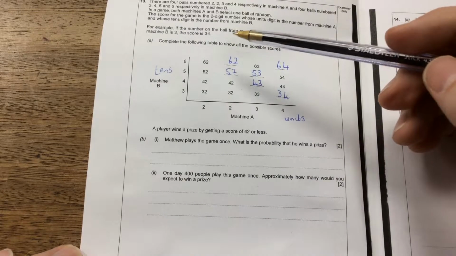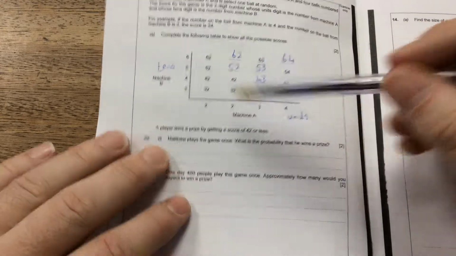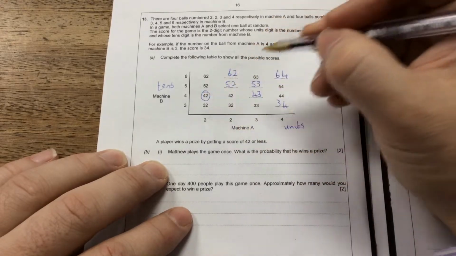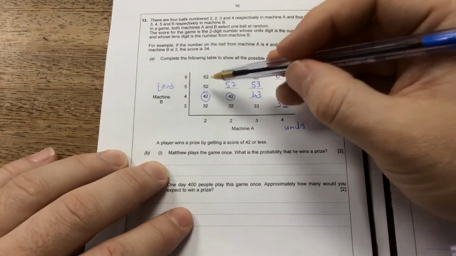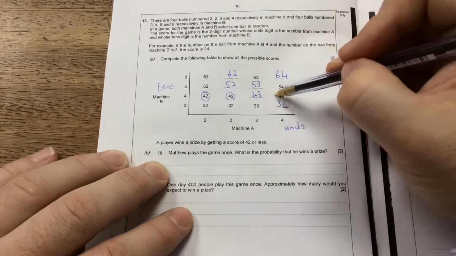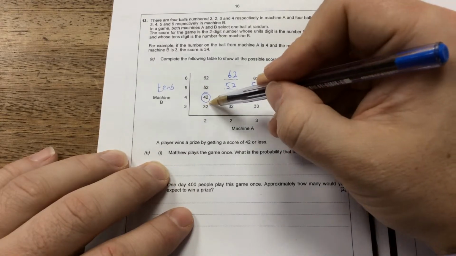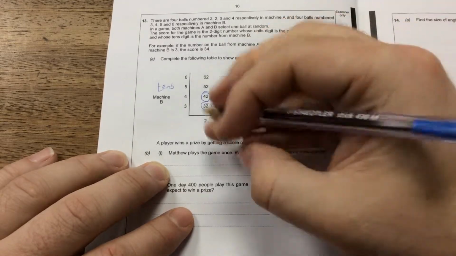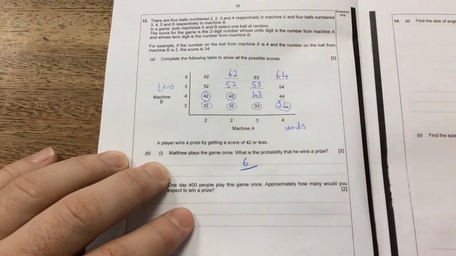less. So 42 or less would be, because it's 42 or less, it includes 42. So there's 1, 2, they're all 60, they're all 50 and above. These are 42 and they're above 42, but the 3 on the bottom. So that tells me there's 6 of them that have got a chance of winning.